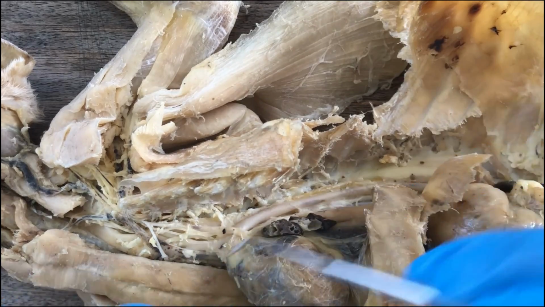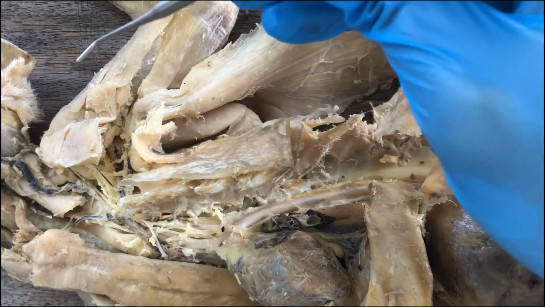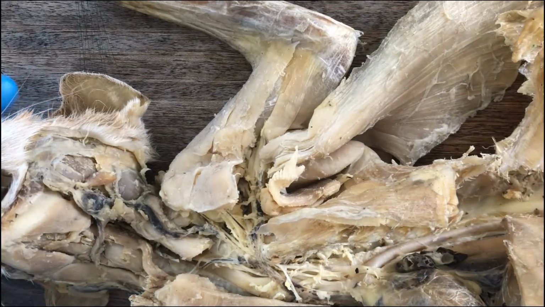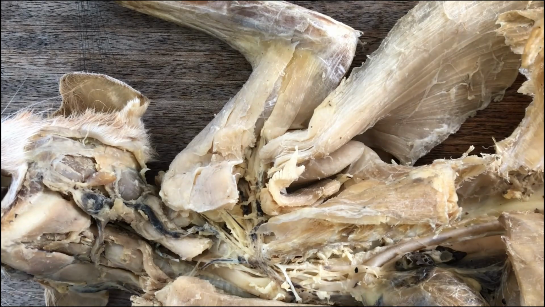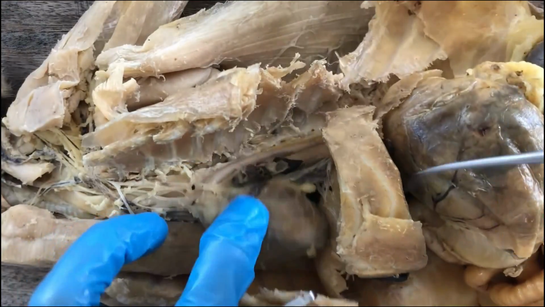The arch of the aorta has two branches in the cat, going anteriorly to supply the forelimbs and the head and neck region. In other mammals, like in humans, there would be three, but we have a cat specimen here, so there will only be two.